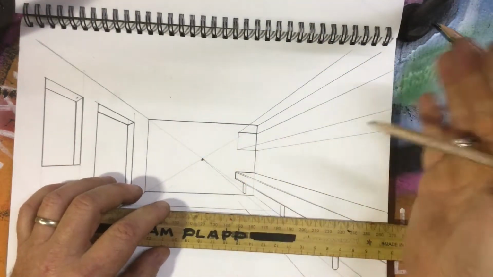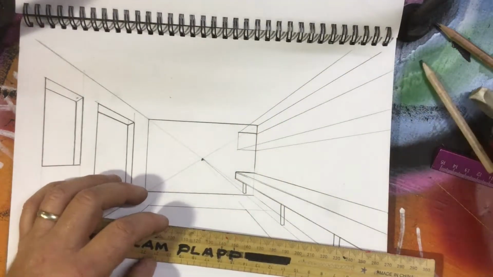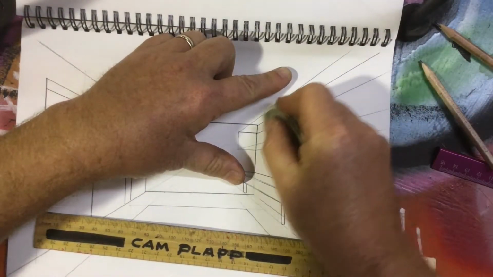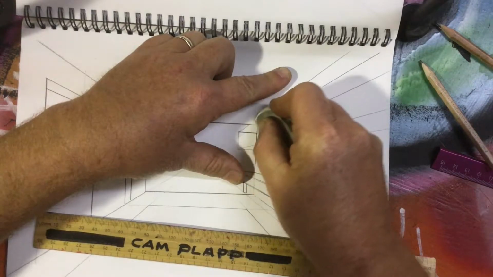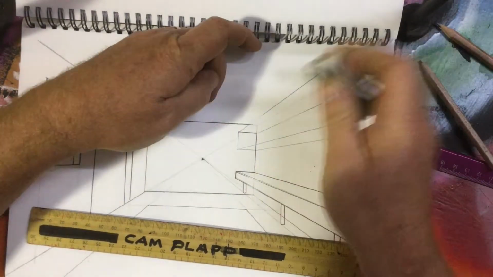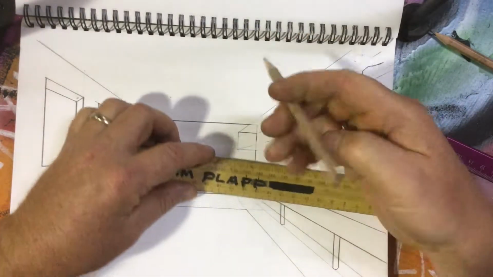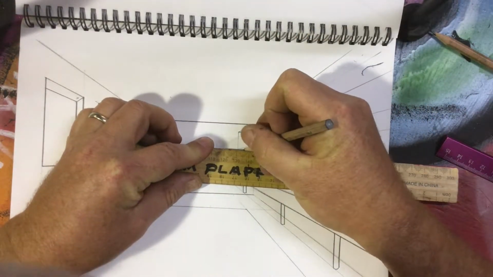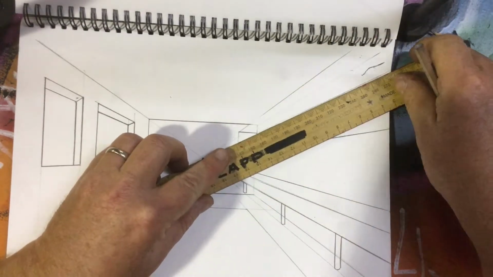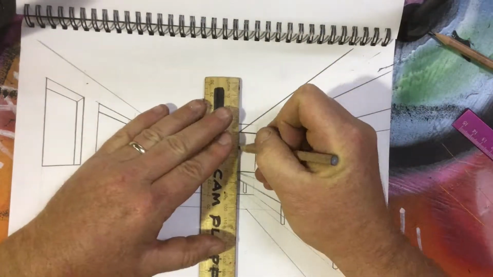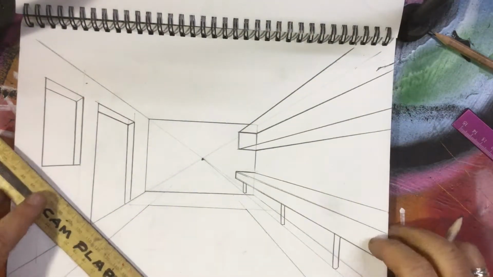Okay, now I've got the inside of a box. I'm just going to get rid of this line now because I wouldn't see that through the shelves. And I probably wouldn't see that line there too. All right, I'm just going to fill this in just to complete it. Okay, some shelves along the top.